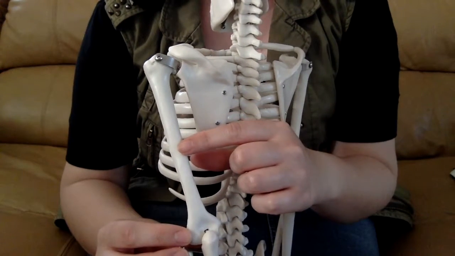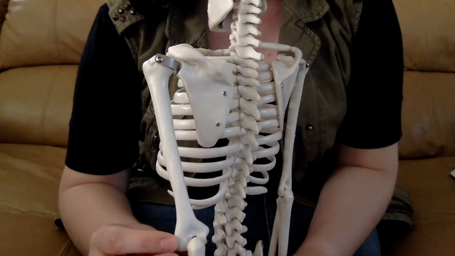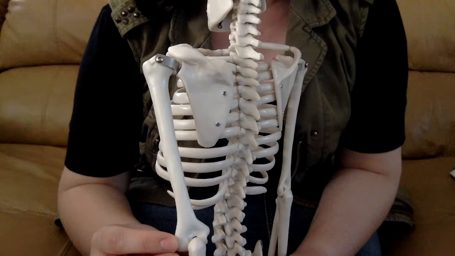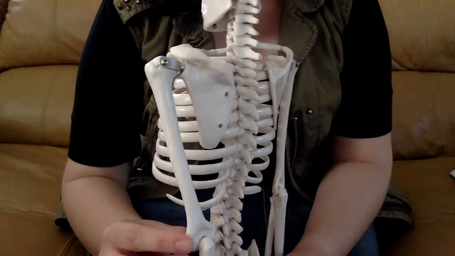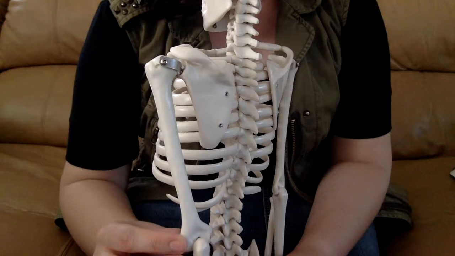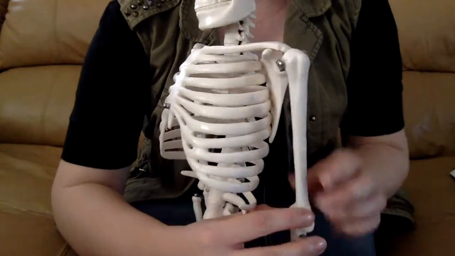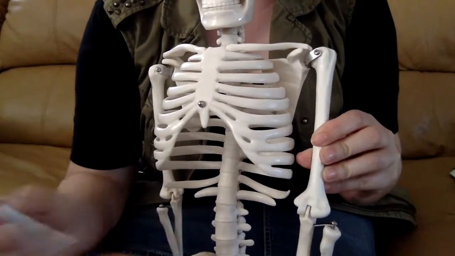We then move on to the coronoid fossa. And what goes on in here is it allows the ulna to move freely. So the coronoid fossa in the front is this little dip right here.